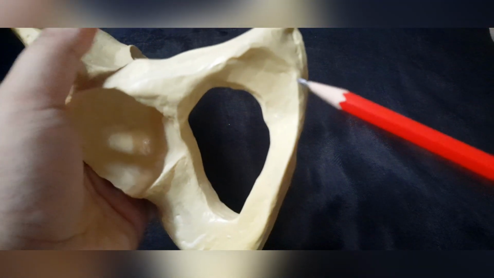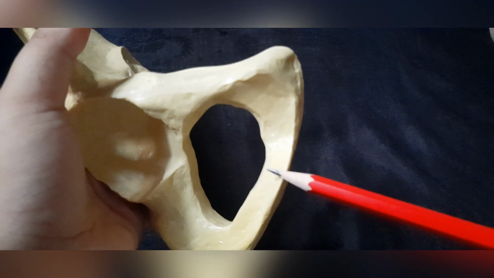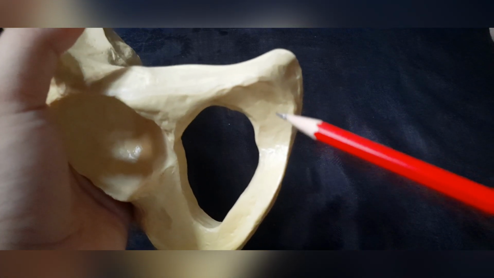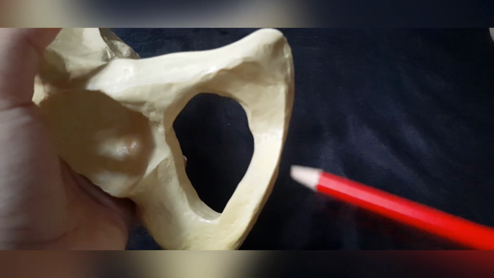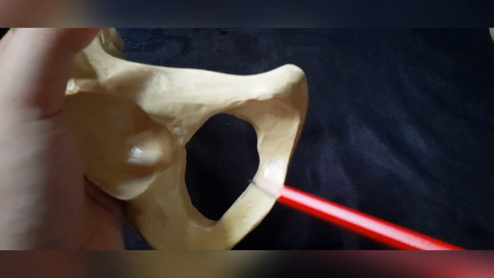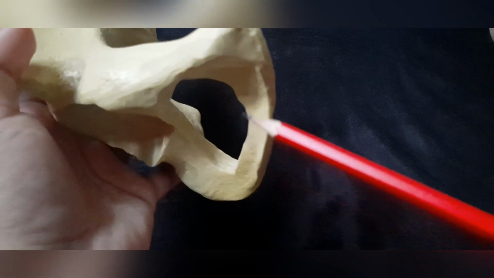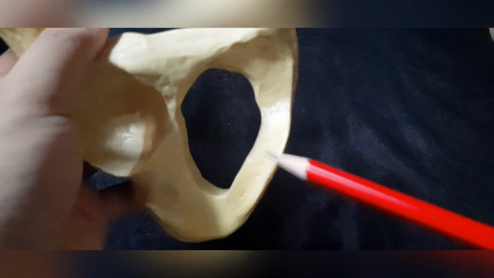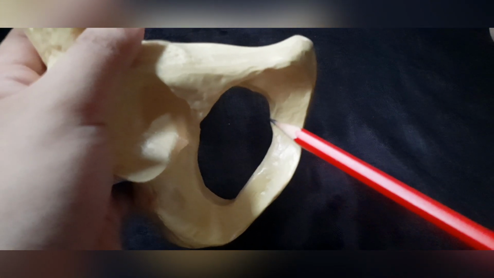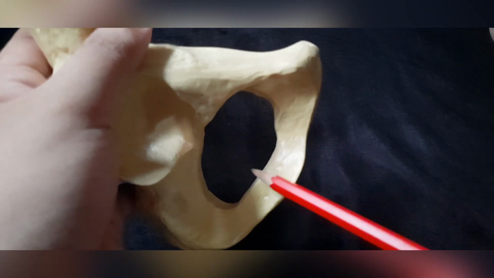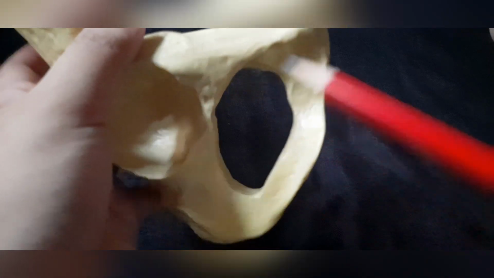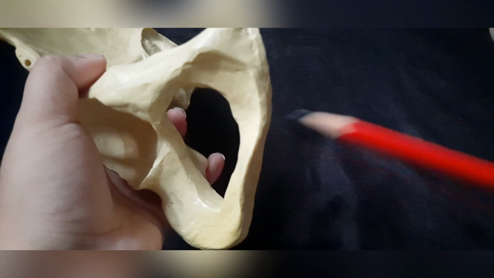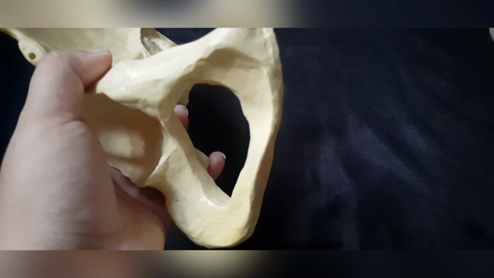Now coming towards the inferior ramus. The inferior ramus lies on the inferior aspect of the body of the pubis. It has two borders and two surfaces: the medial border, the lateral border, the anterior surface and the posterior surface or the pelvic surface. The lateral border of the inferior ramus is actually forming the medial part of the obturator foramen over here. And the medial border of the pubis is more prominent in the pelvises of the males.